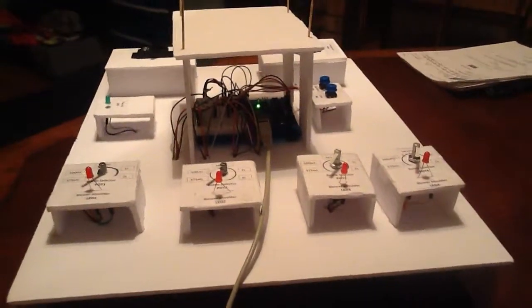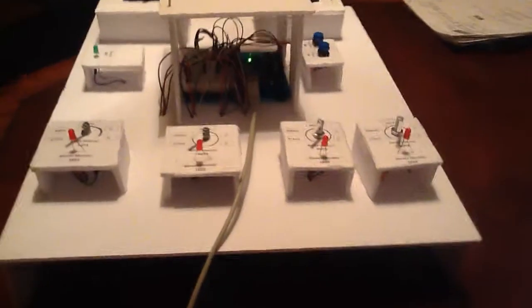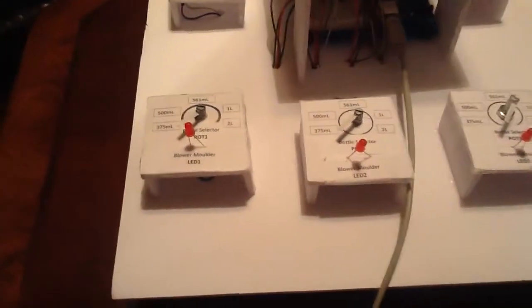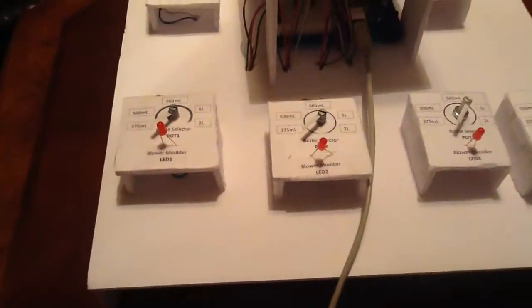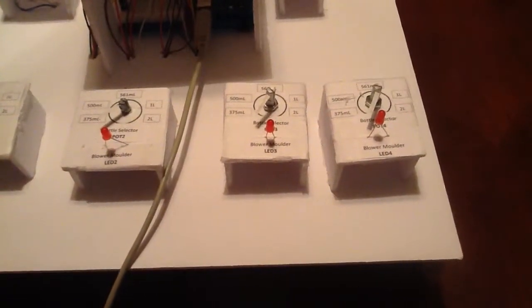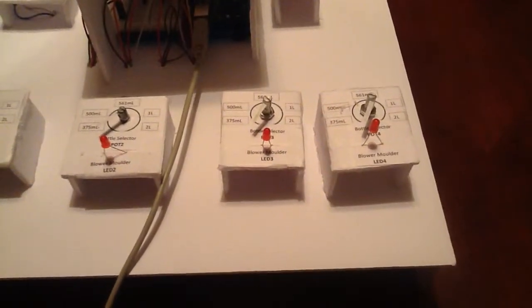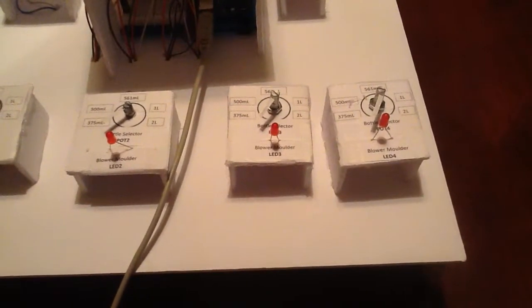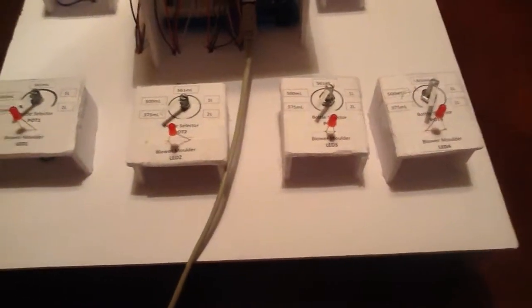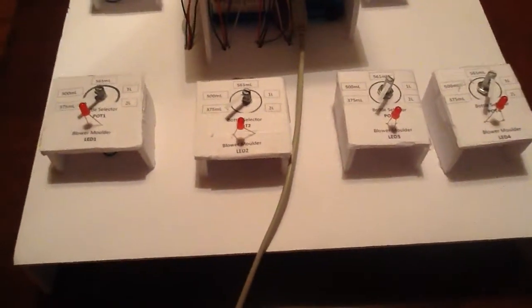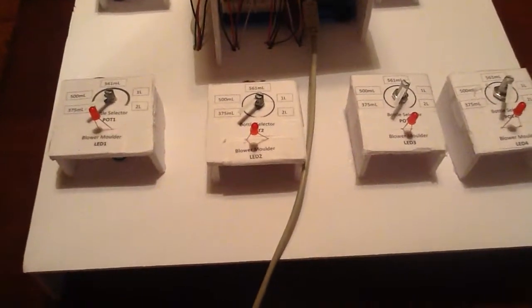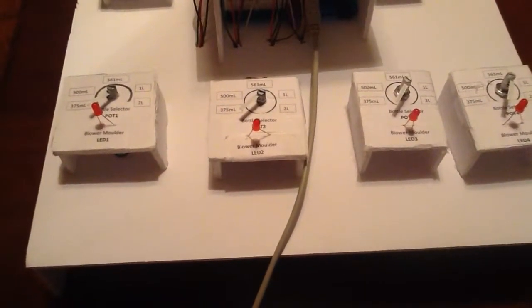Okay, so now going over to the model. This is the model that was built to represent the plant. We have here at the bottom the 4 blower molder systems. Each of the blower molder systems has a potentiometer, which will select the type of bottle that's created. Now that does not change the amount of air that's required in this program, but that is something that could be added later if they found that the requirements did change significantly from bottle to bottle.